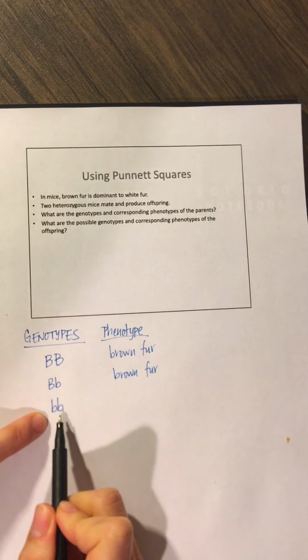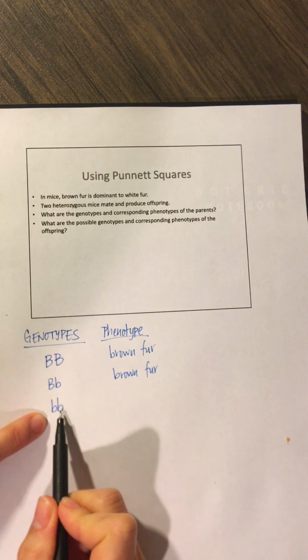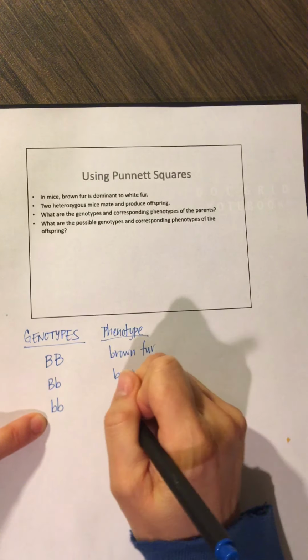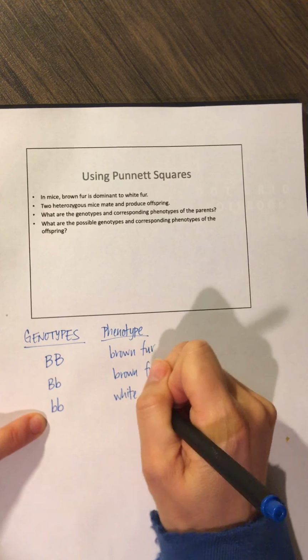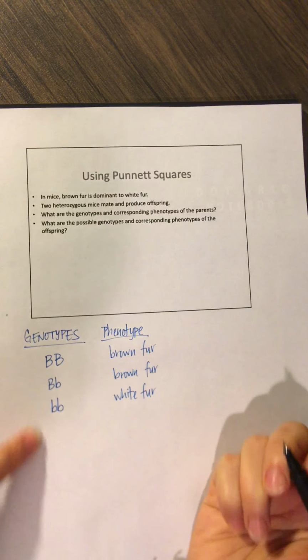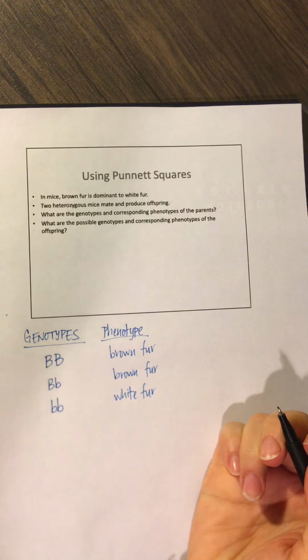And the homozygote recessive individual, lowercase b, will be the white fur phenotype. So now that we've established this, let's go back to the question.